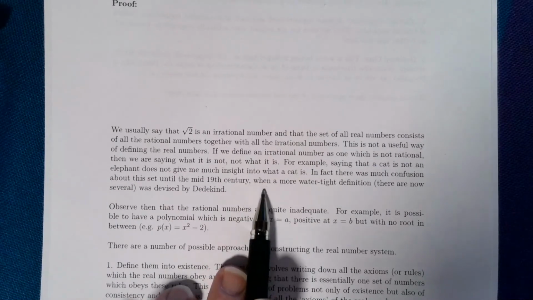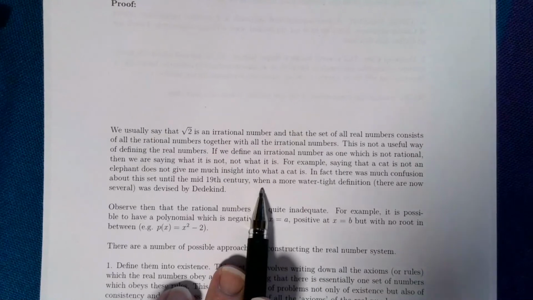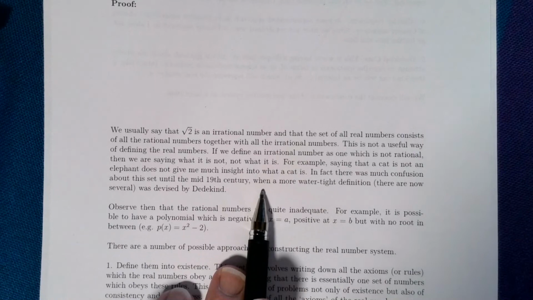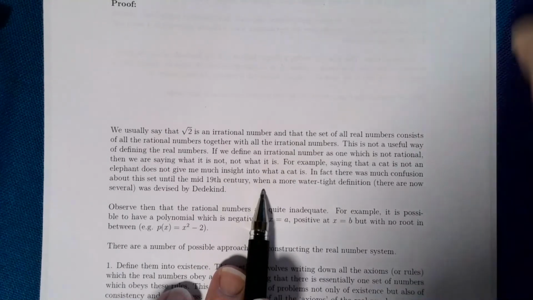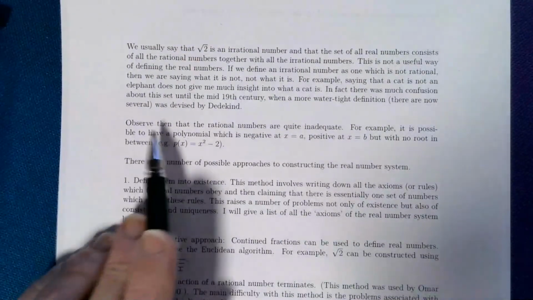In fact, there was much confusion about this set of real numbers until the mid-19th century, when a more watertight definition, and there are now several, was devised by a mathematician called Dedekind. And we will have a look at a little bit more on real numbers in a later chapter, and the construction of the real numbers.